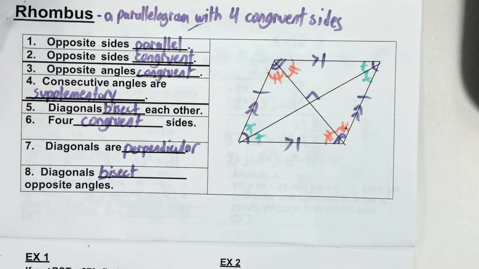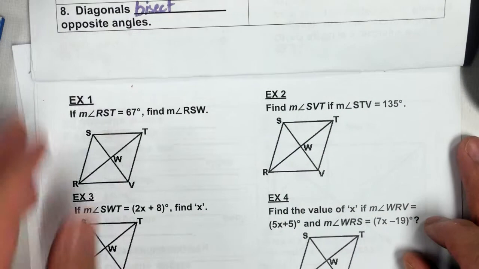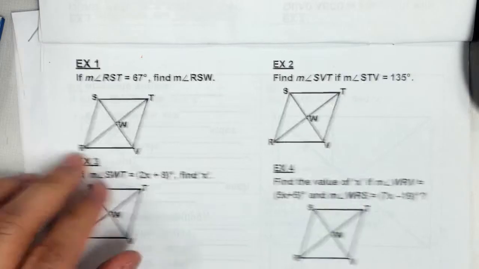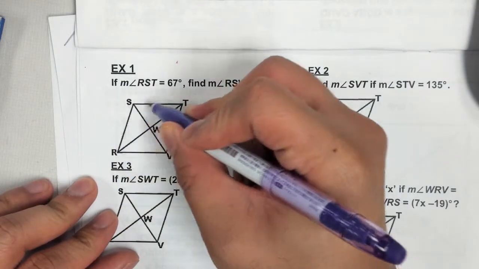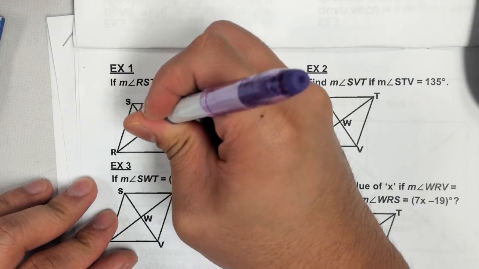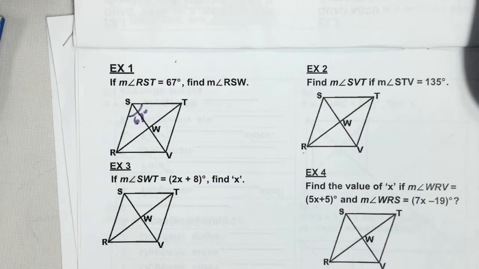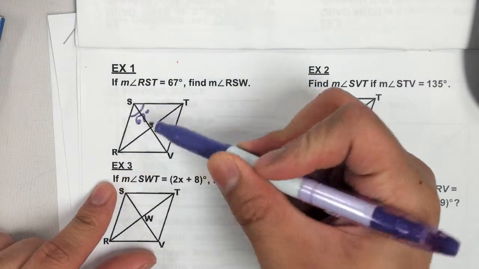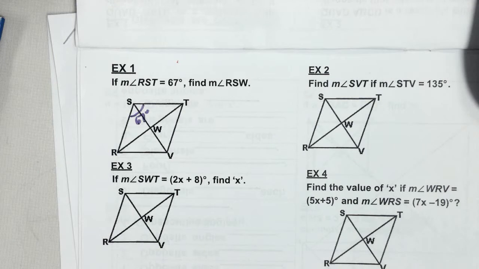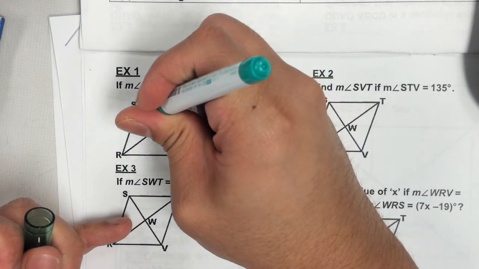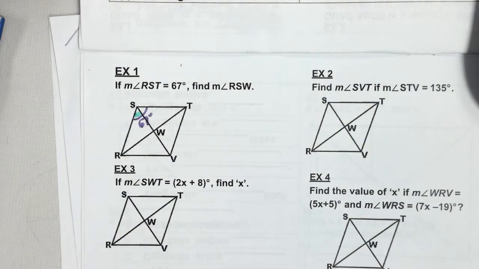Let's go through some examples. Example 1. Measure of RST is 67. Find the measure of angle RSW. So RST, this entire angle, is 67 degrees, and I want to find RSW. RSW is just this green part right here.